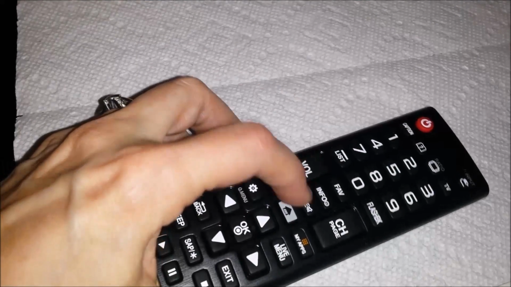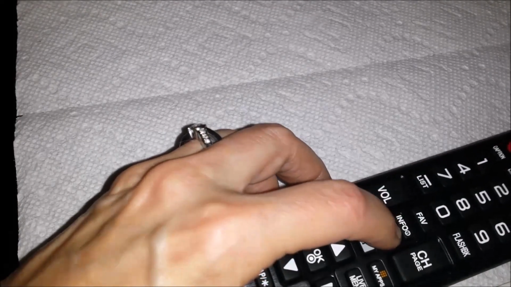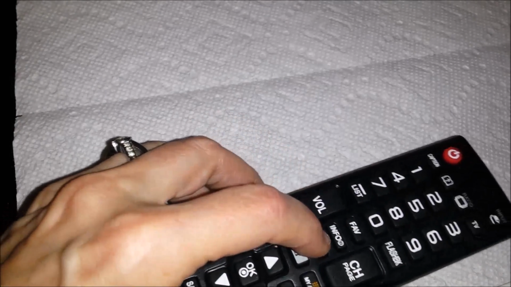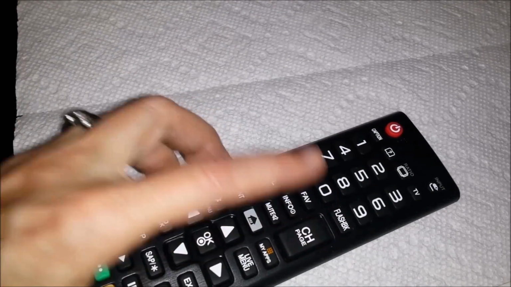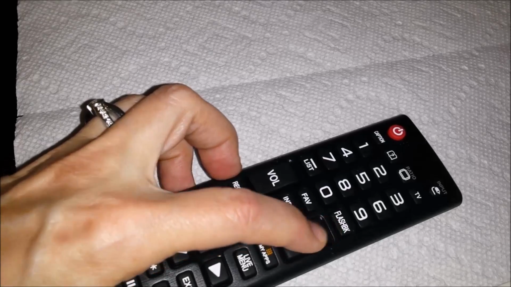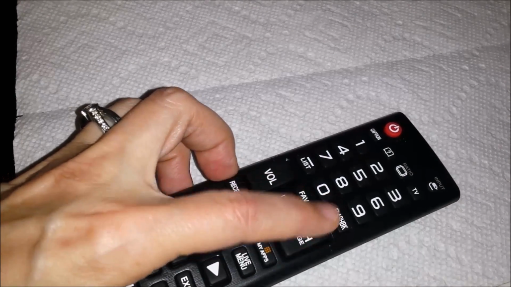Mute, we all know what that is, but it's right here in the middle. Turns off all sound. Channel just goes up and down one at a time. It's also used for page up and down. That probably works if you're scrolling through a list of channels. It may work on the browser. We'll have to try that out.